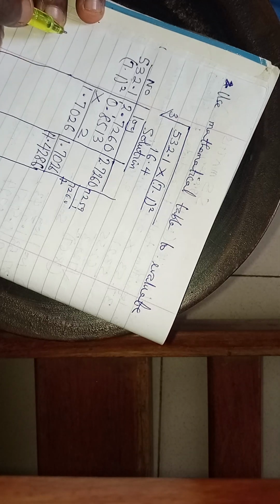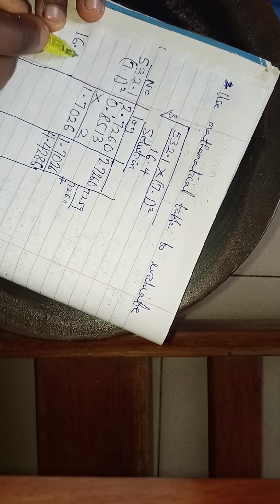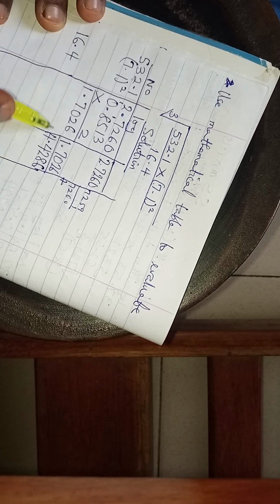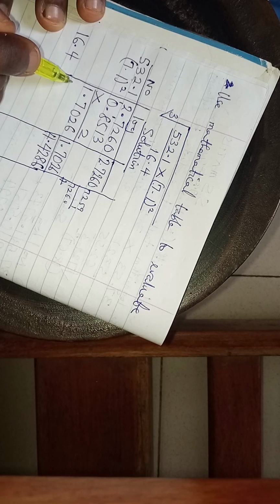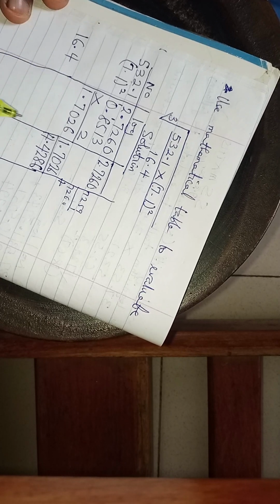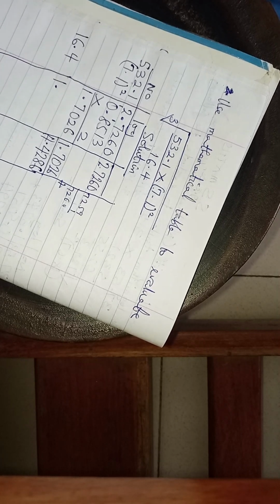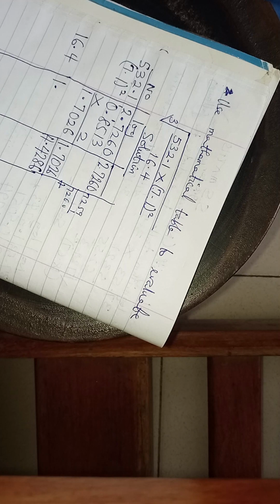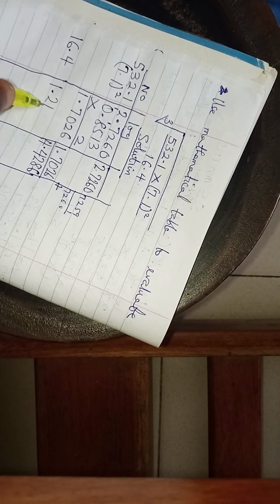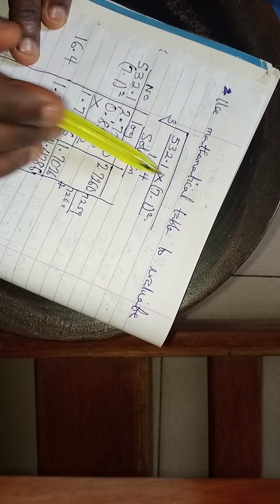That's 16.4. So I have 16.4 here. Let me just leave it here. The characteristic is 1. Then we have 16 under 4. I check 16 under 4, and that gives 2148.